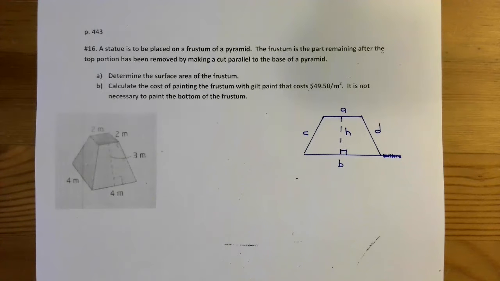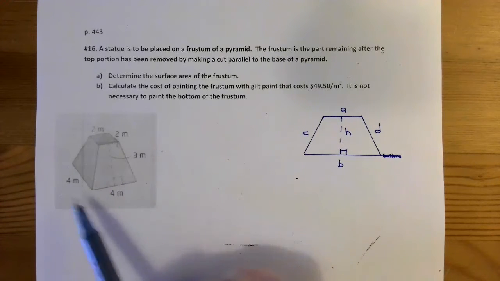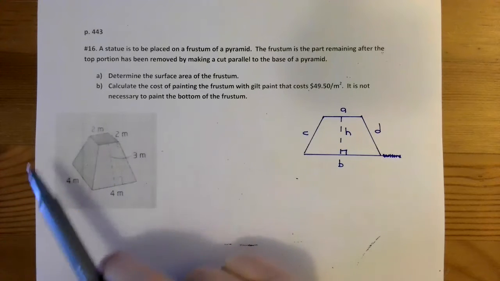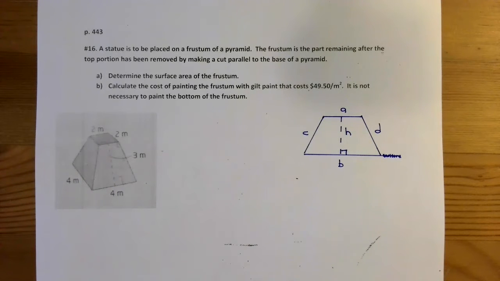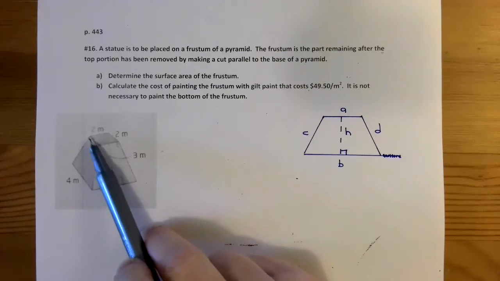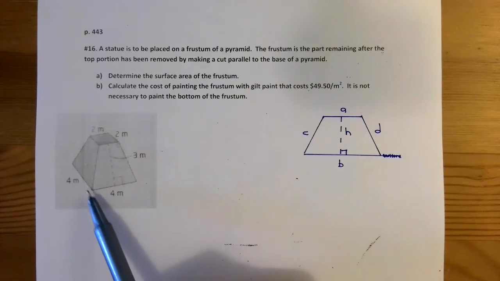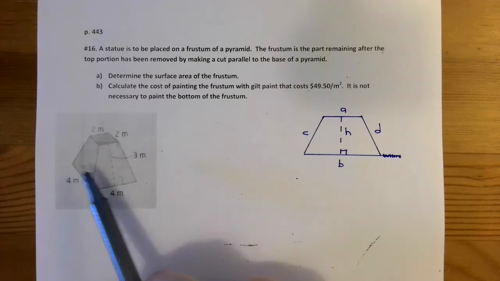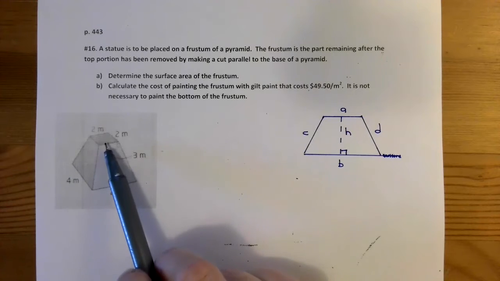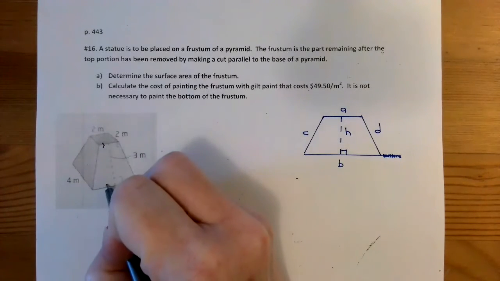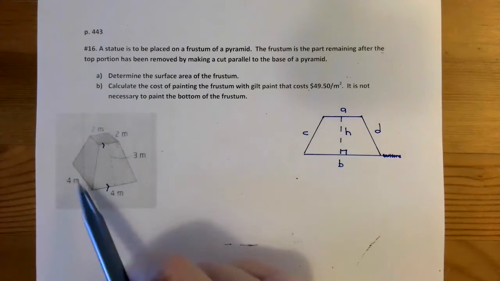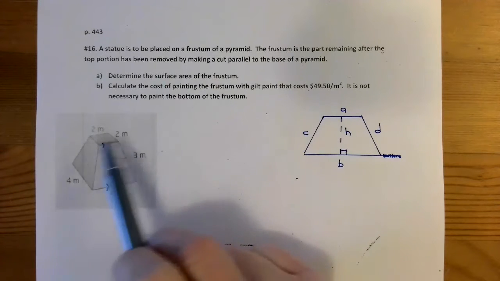In this case, we don't potentially have a formula for the surface area of a frustum, but we do know that the surface area is just the sum of all of the different faces of the frustum. So if we look here, the top of the frustum is a square that's 2 by 2, and the bottom of the frustum is a square that's 4 by 4. And then all the sides, those faces, are all trapezoids. So we have 2 parallel sides, right? And this shape, if you remember, is a trapezoid.